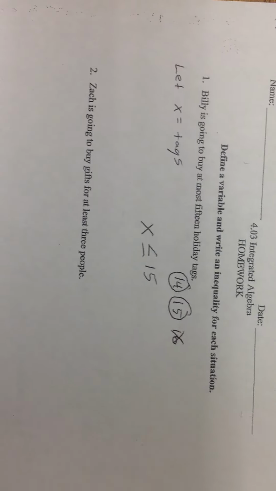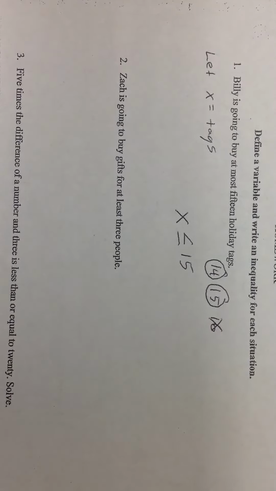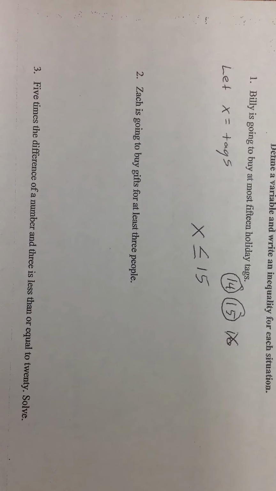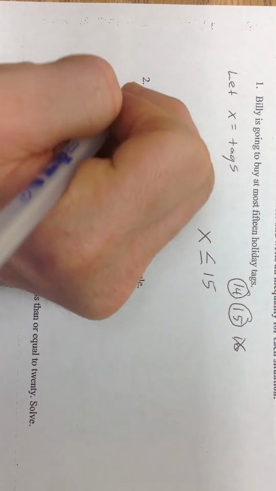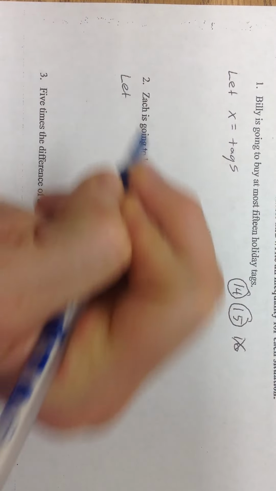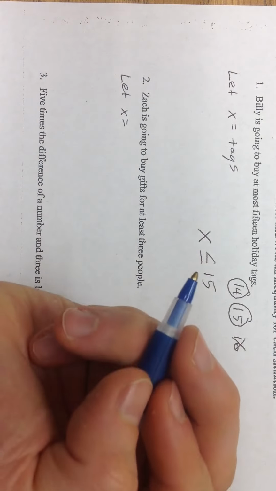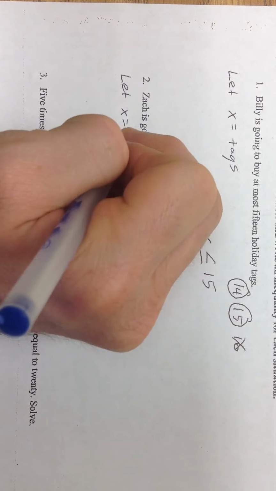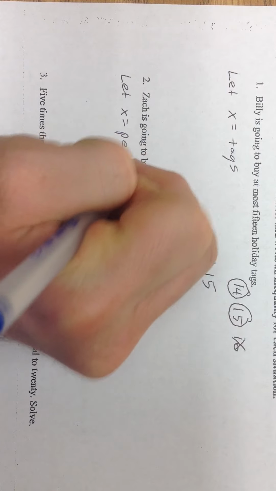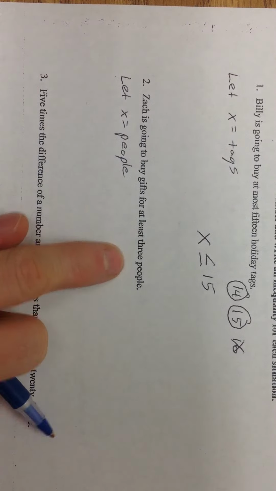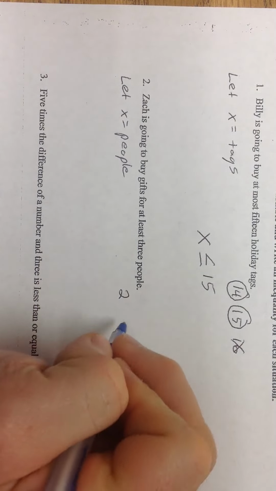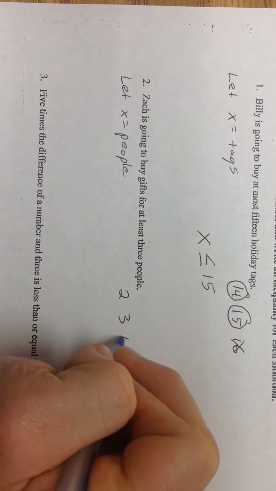So let's try this again for number 2. Zach is going to buy gifts for at least 3 people. So we'll start with our let statement. Let x equal people, I guess in this case. So the number that they're giving us is 3, so we're going to write a 2, a 3, and a 4.